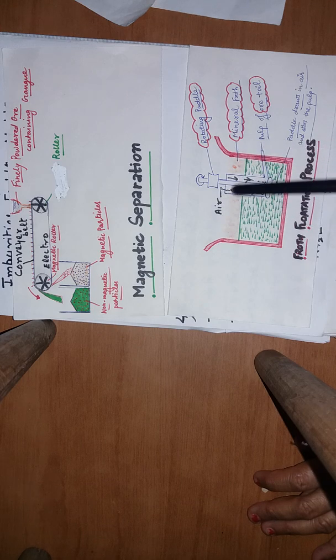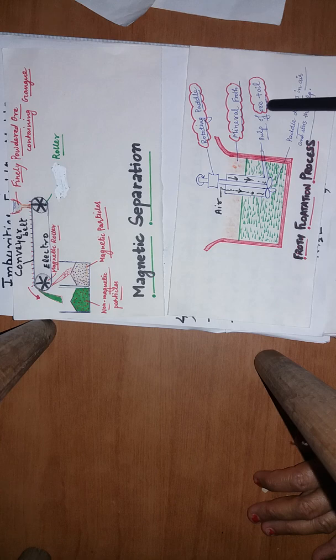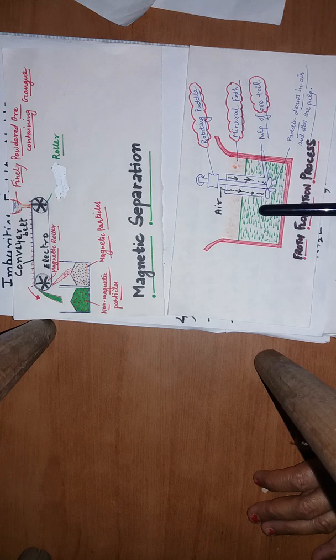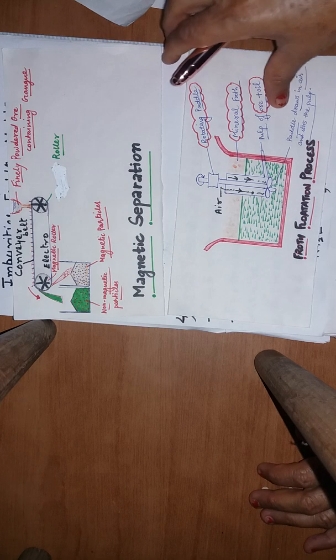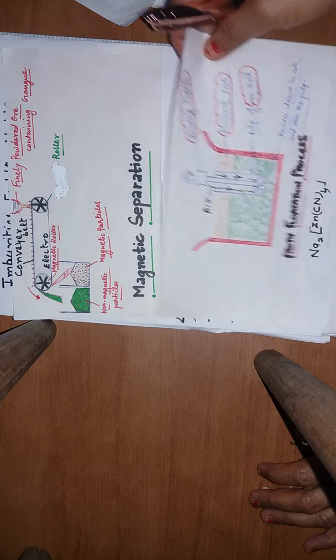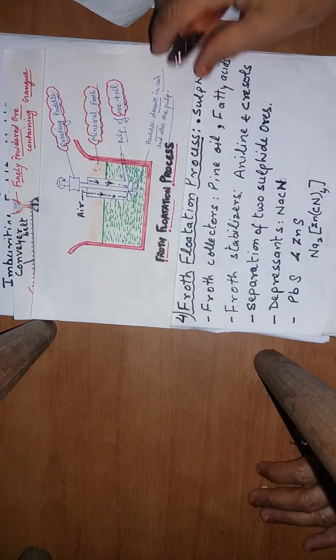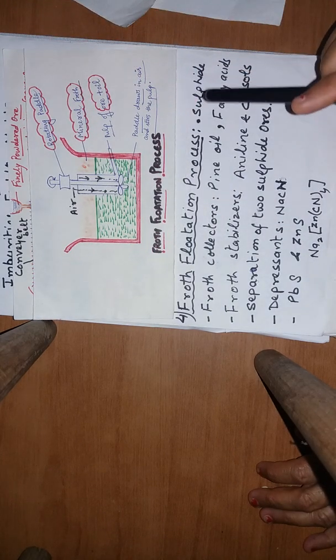The froth is skimmed off from the top into another container, and thus the ore is separated from the impurities, as impurities remain behind. Now sometimes what happens, there are two or more sulfide ores.